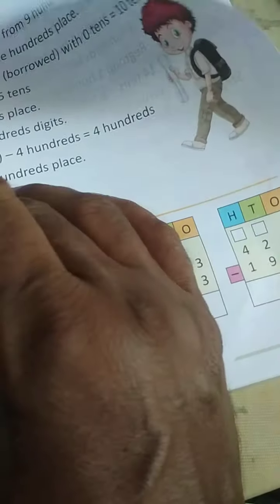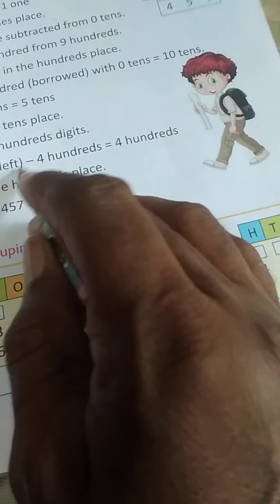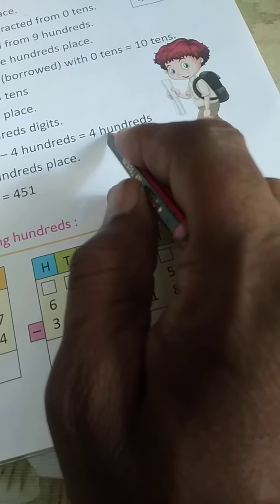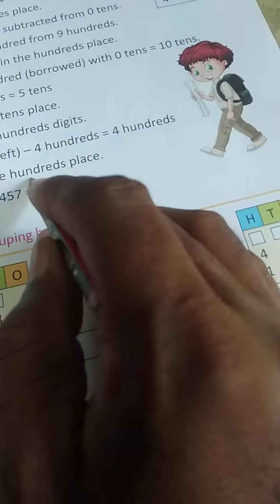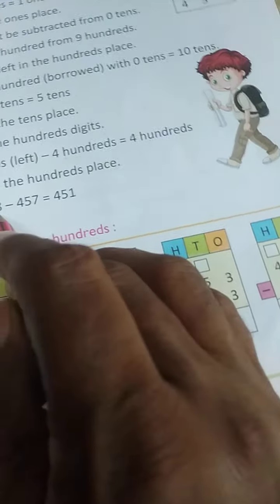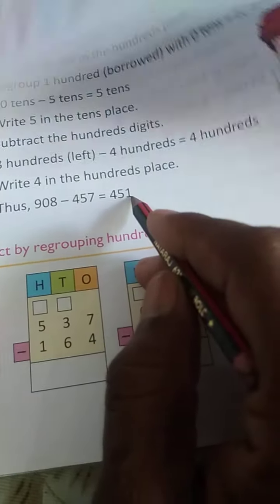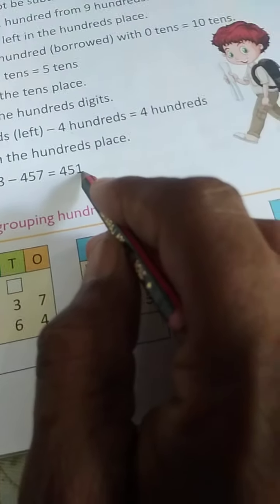Write 5 in the tens place. In step 3, subtract the hundreds digit. 800 left minus 400 remains 400. Write 4 in the hundreds place. Thus 908 minus 457 becomes 451. In this way you have to subtract.